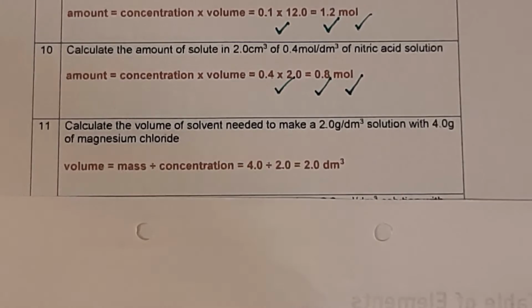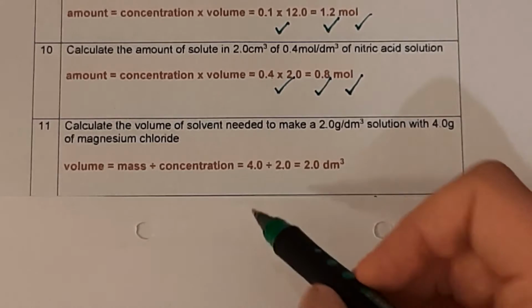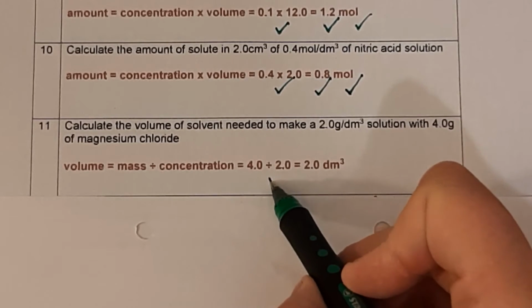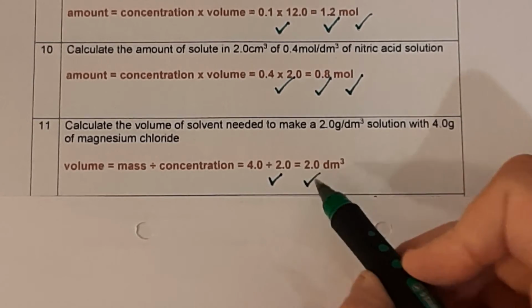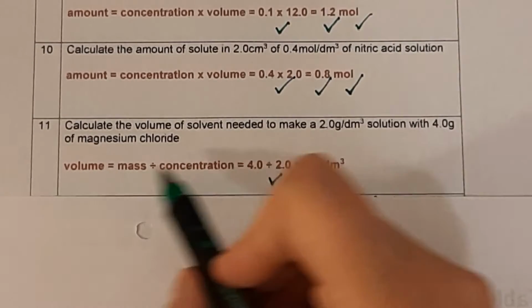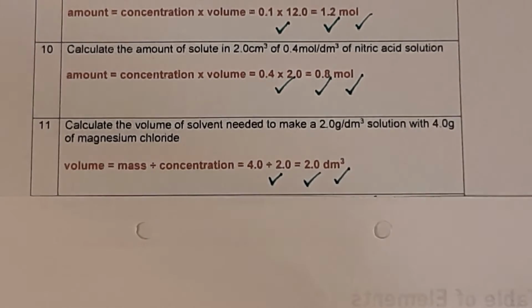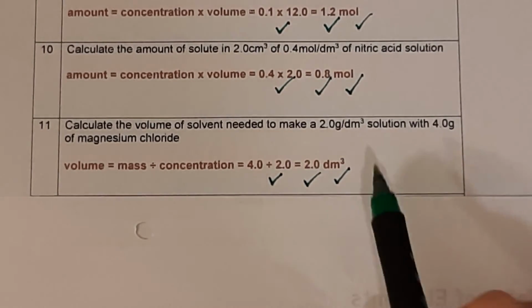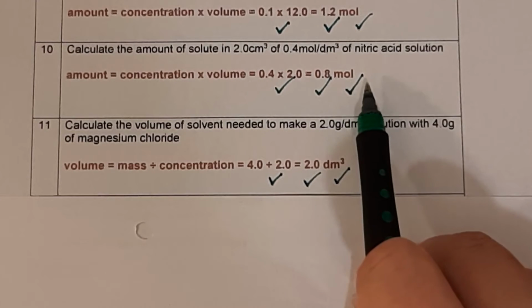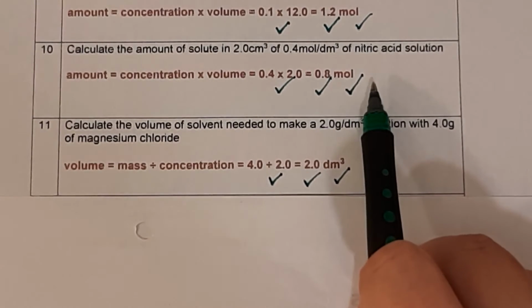Question 11. Okay, so we've rearranged the equation again. So now its volume is mass divided by concentration. So 4 divided by 2 gives an answer of 2, and it hasn't given us our units in the question, so you get a third mark for using decameters cubed. As an aside, if you've written moles instead of mol, that's fine.